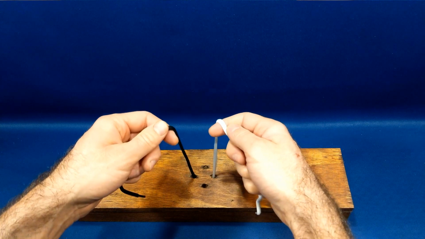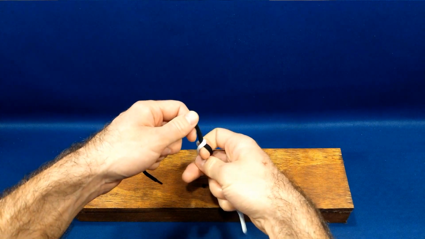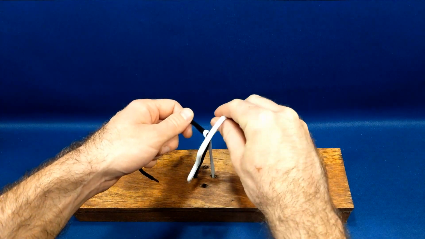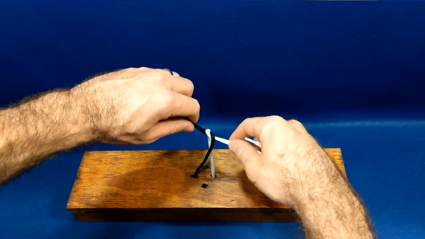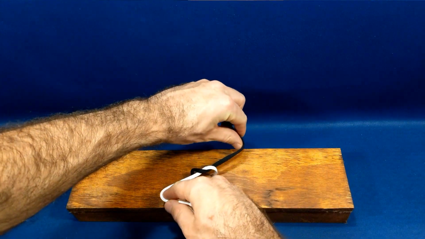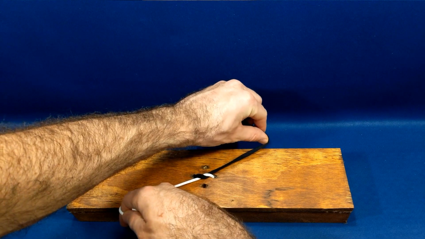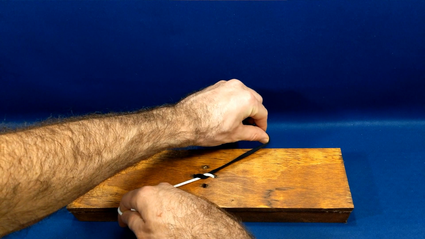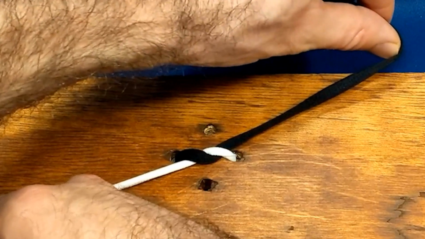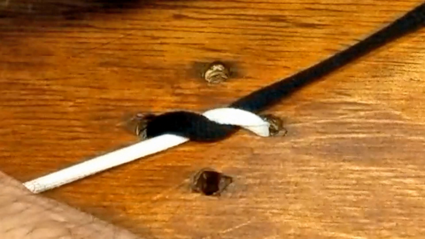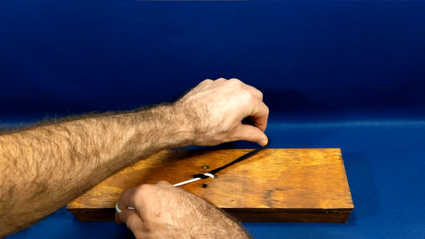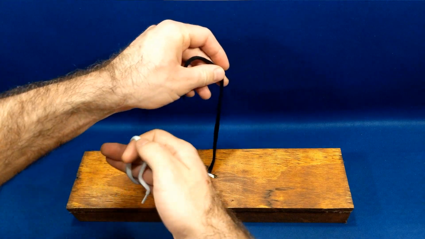Shown here is the performance of an overhand throw, followed by tightening of this throw. Note that the black and white strands are pulled in directions parallel to the surface of the wooden board, highlighted here in green. This results in the first throw, seen at the center of the wooden board, being laid down flat. An underhand throw is then performed and tightened.